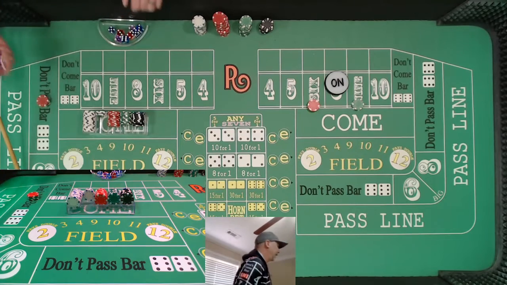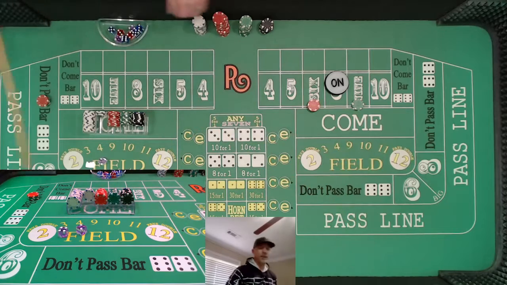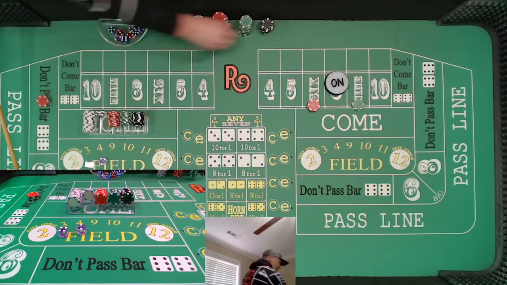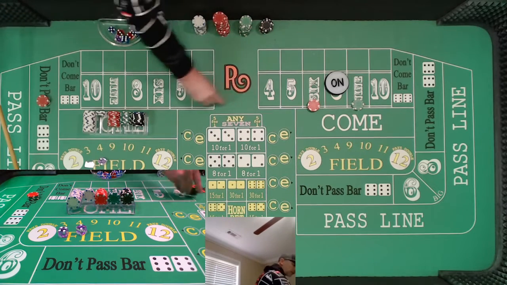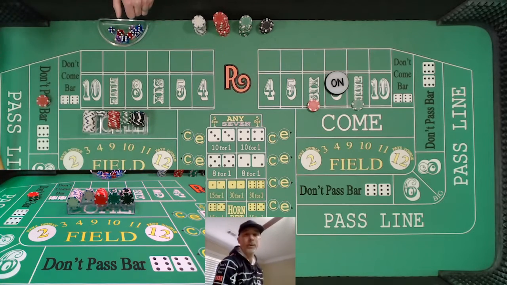We're not getting any of the inside. And there's a 6. 6 easy. That's nice. That's going to be $105. So we'll rack that up. 90 pays 105 on that 6. So there's 1 hit. I go for 3 hits.